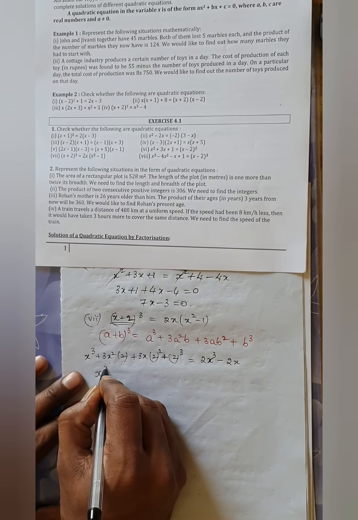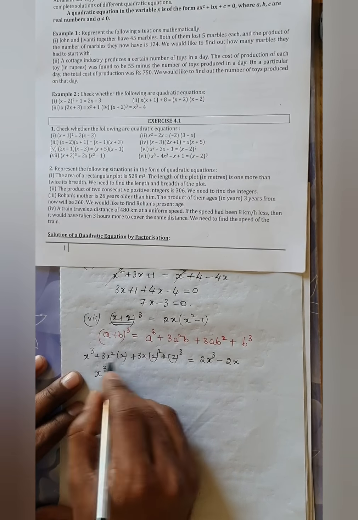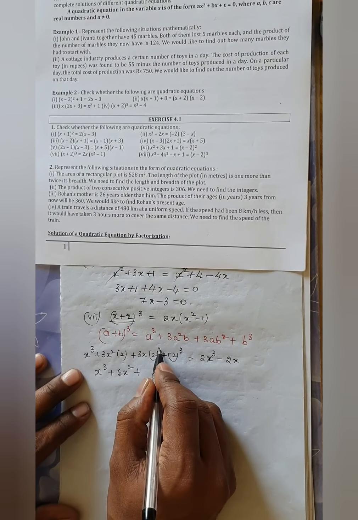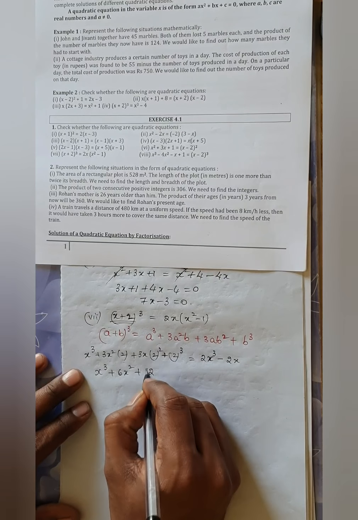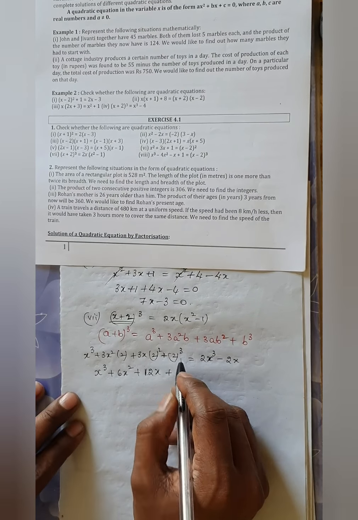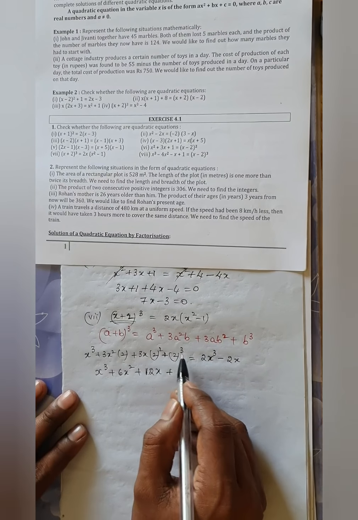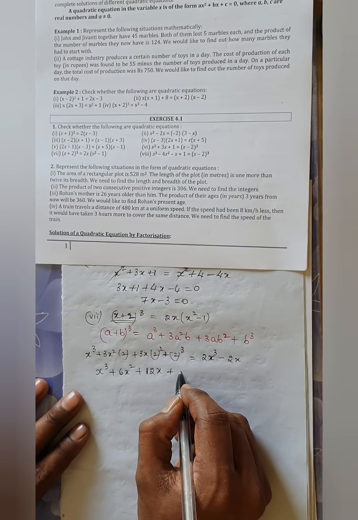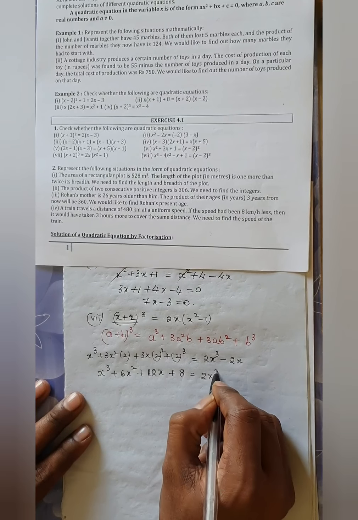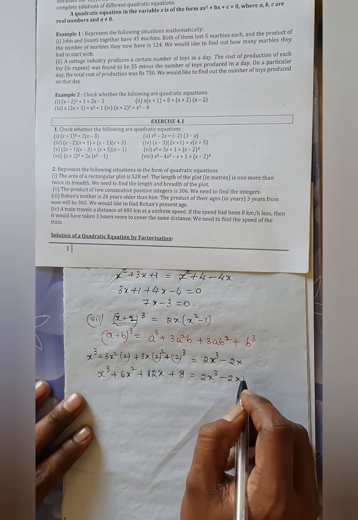Now I have x cube plus 3 twos are, that is 6x square, plus 2 square is 4, 4 threes are 12x, okay, plus now 2 cube. So 2 cube is not 2 threes are 6, but 2 into 2 into 2, 2 multiplied 3 times, so that is 8. Okay, so this is nothing but 2x cube minus 2x, right?